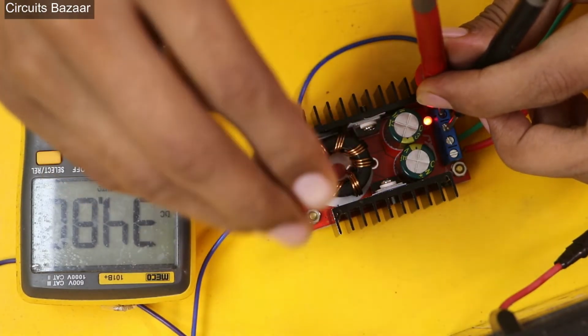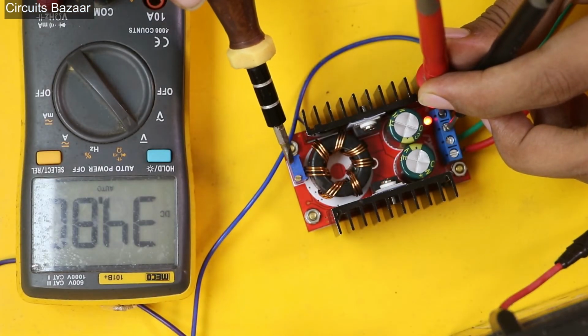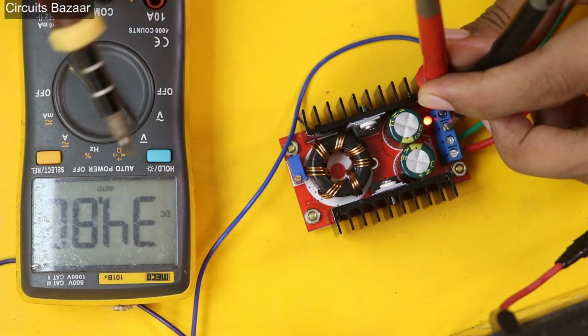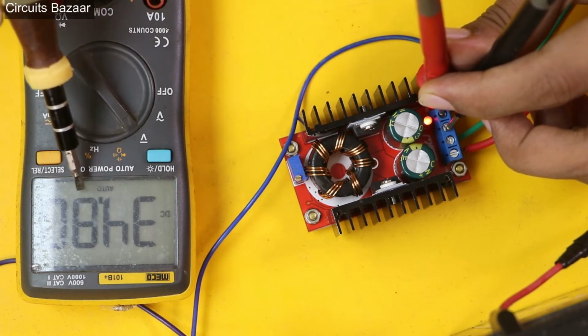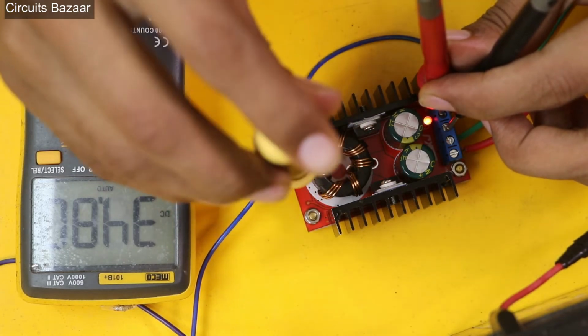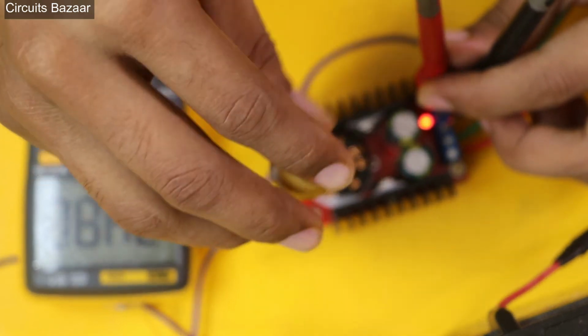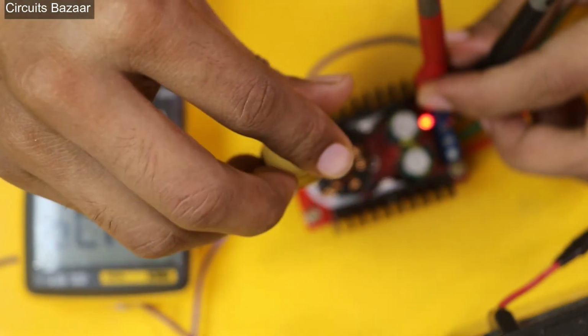Okay, now you can see that there is a click sound from this potentiometer. It means this is the maximum output voltage it can provide, which is 34.80 volts. So this is the maximum. If you listen closely, after a full rotation there is a click sound. Okay, now if you want to decrease the voltage, you have to rotate it in the anti-clockwise direction.